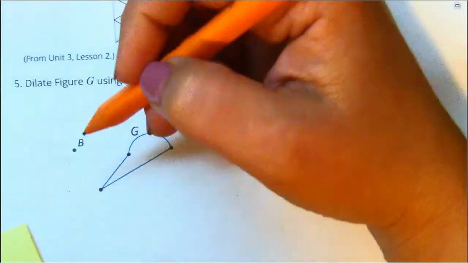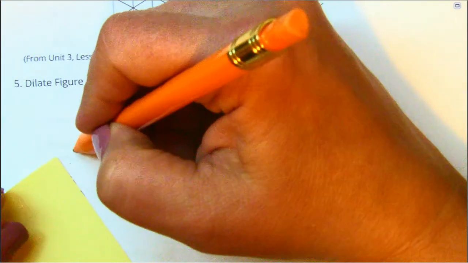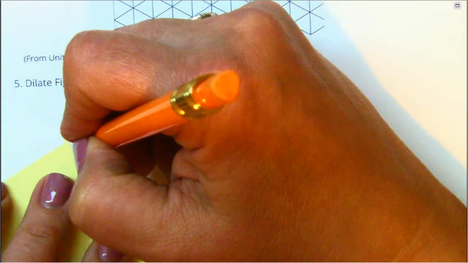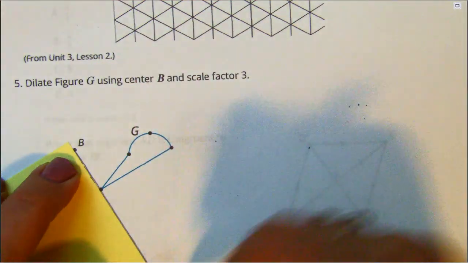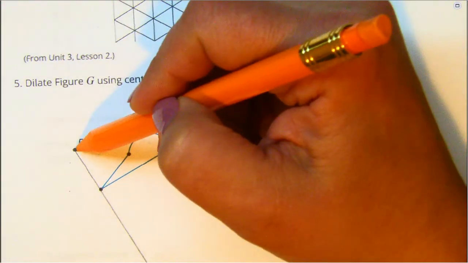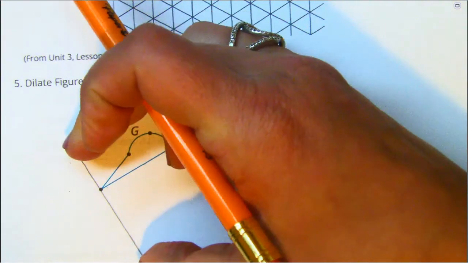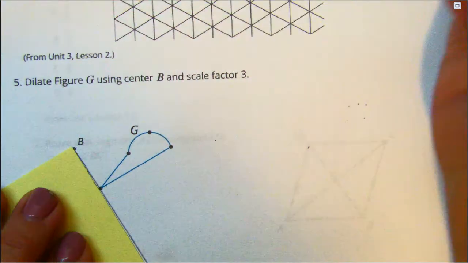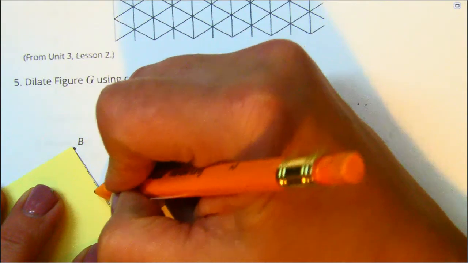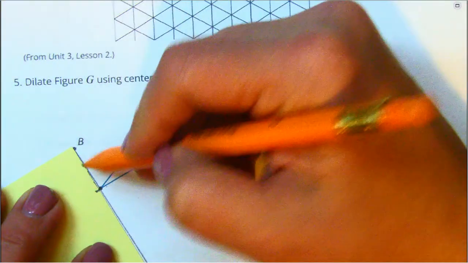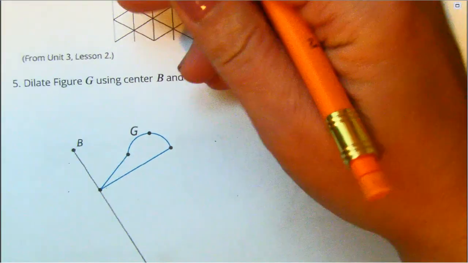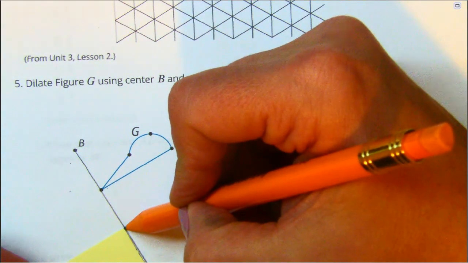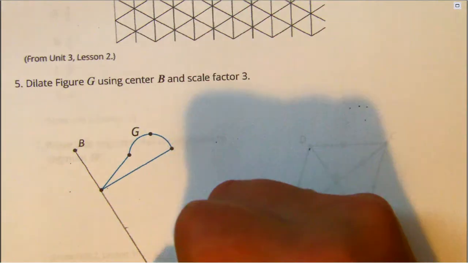I like to draw the lines from the center to the point. And I'm going to draw it kind of long, right? Because right now from B to this point, I have to triple that length. So I'm just going to use this piece of paper. Right now it's that long, right? So that's 1. And then I have to do 2, 3. So this is this point right here.